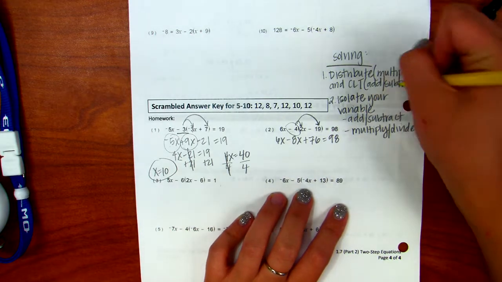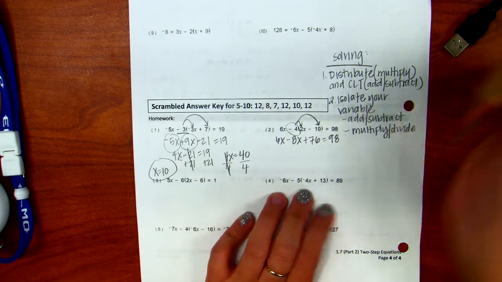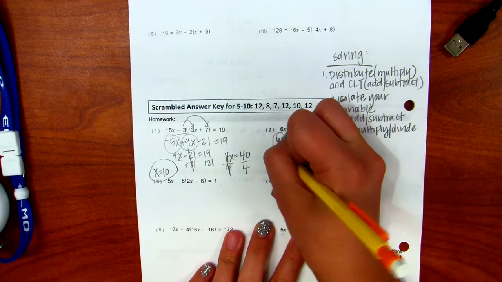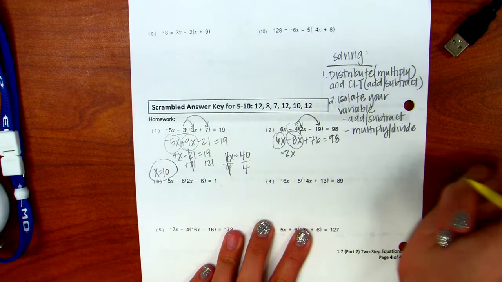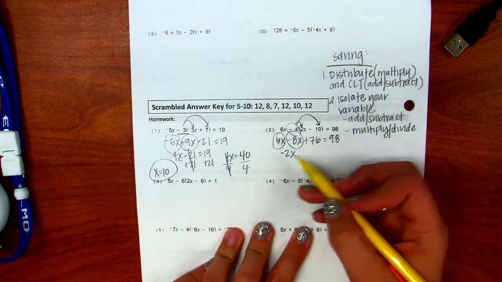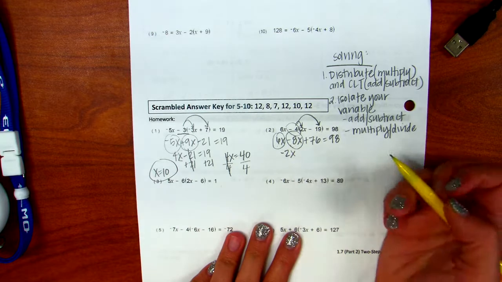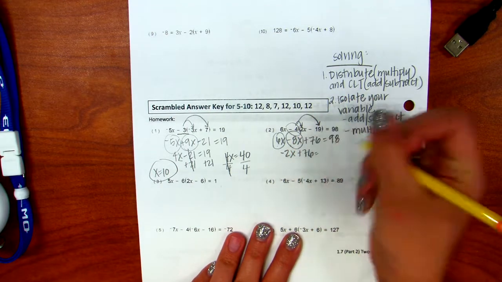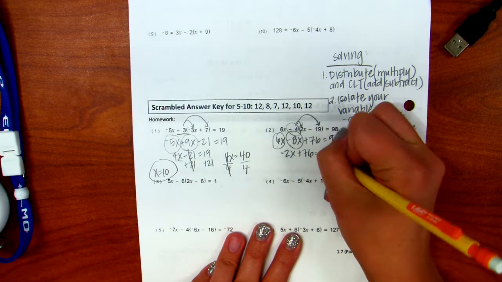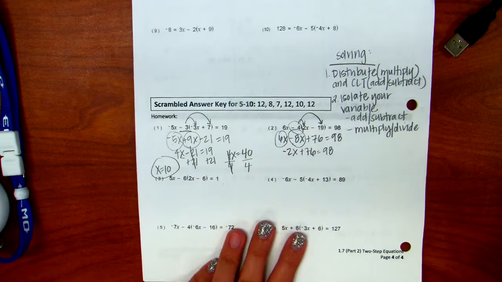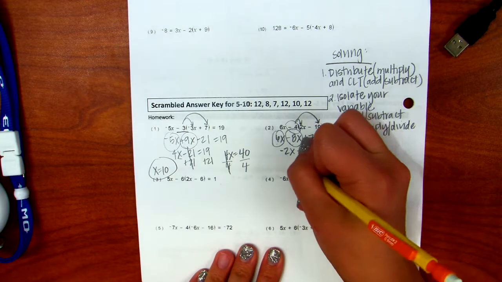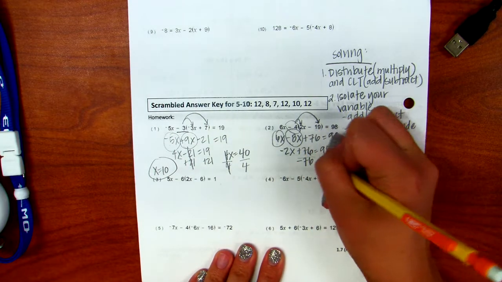Now I combine like terms by adding and subtracting. My 6x, my negative 8x. 6x minus 8x gives me negative 2x. If you put 6 minus 8 in your calculator, you get negative 2x. Plus 78, or 76 rather, equals 98. Now I add or subtract. Because this is adding 76, I'm going to subtract 76 from both sides.